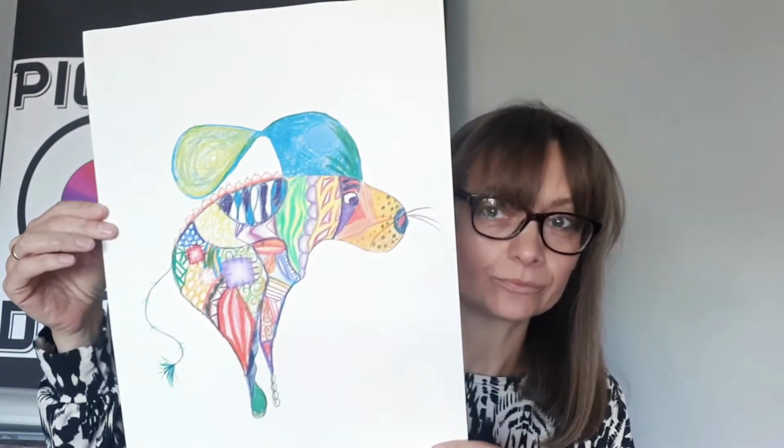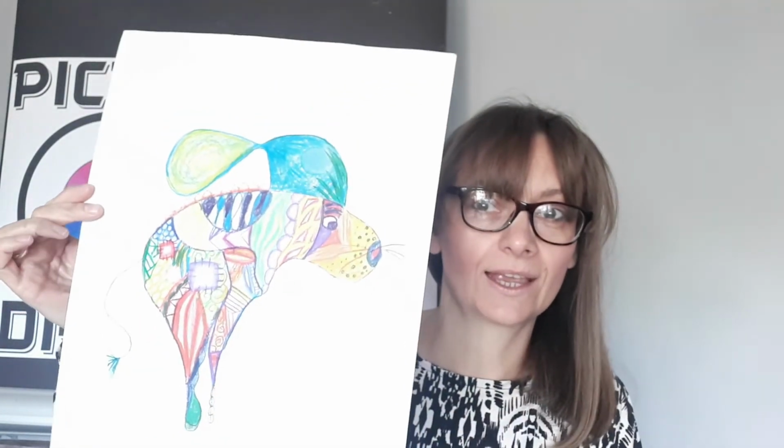Tonight, or in this session, depends when you're watching it, I have a project for you with colored pencils, again playing with your creative imagination, creating a creature from random shapes that you are going to create yourself without any control really. It will be a very spontaneous process, very much relying on what comes up in your imagination, and I know you're very good with that.